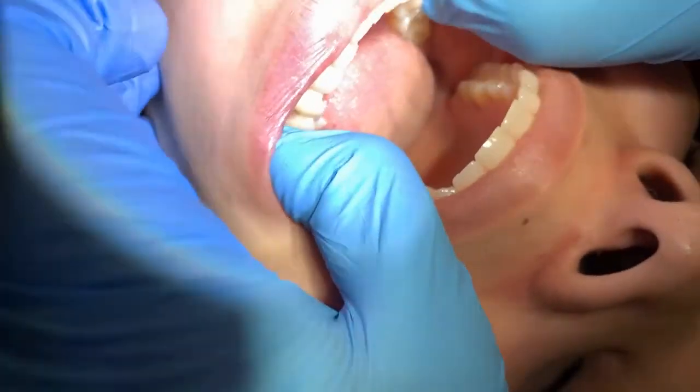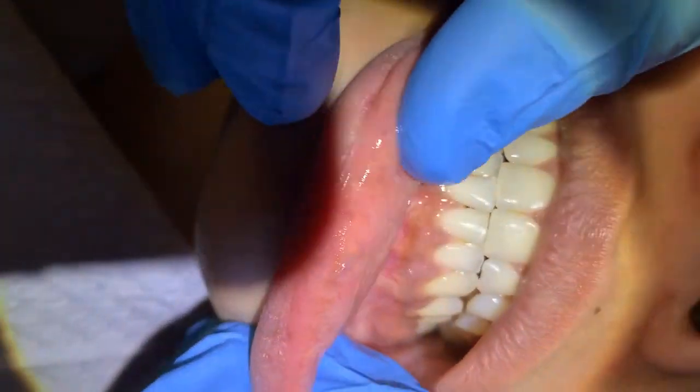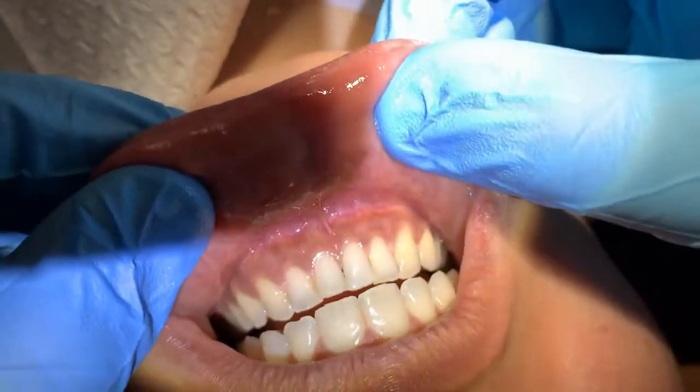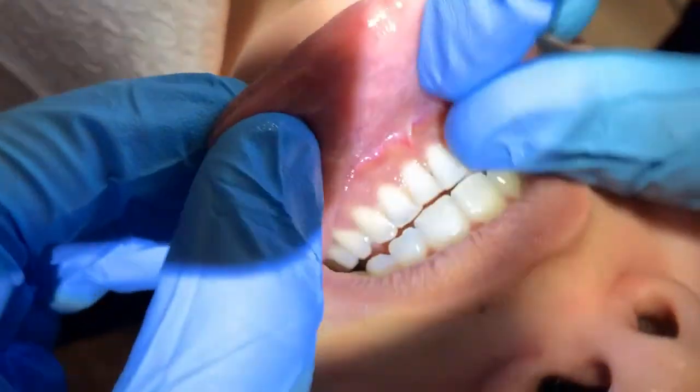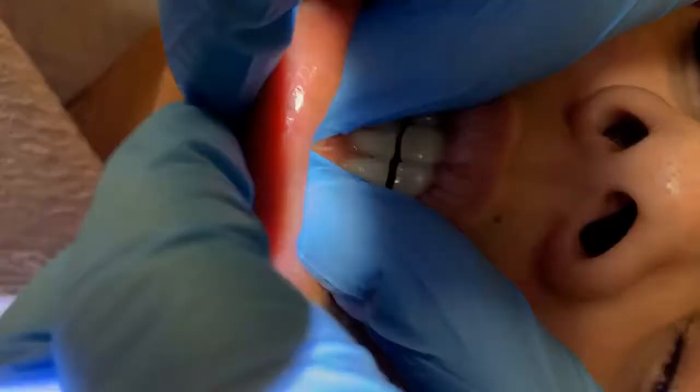And then we continue to check the hidden under the lip areas. The lower lip is another most common location for oral cancer to appear in the mouth. Lesions go unnoticed in this area because we cannot see them.